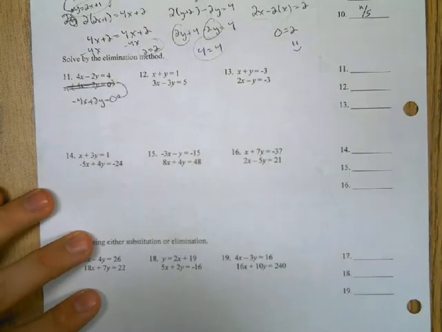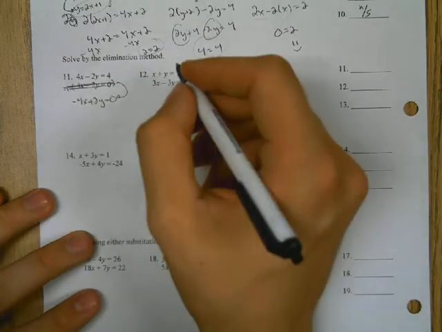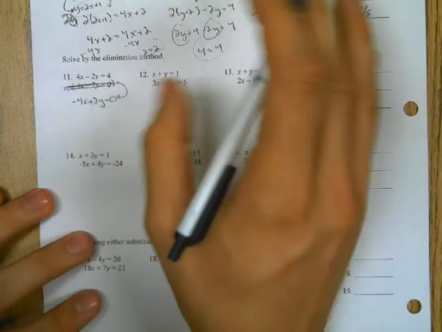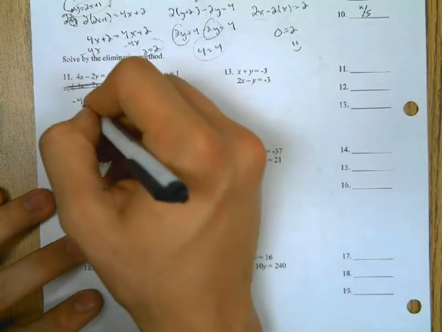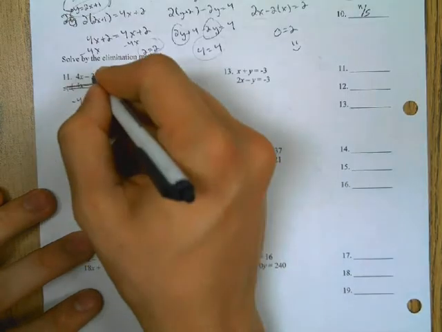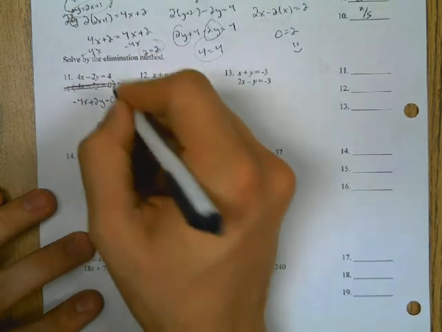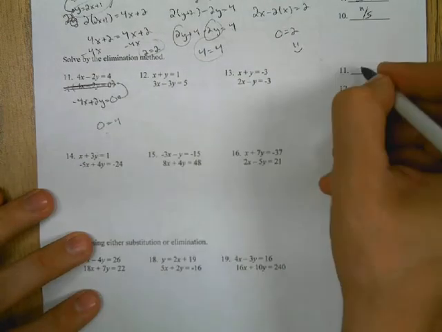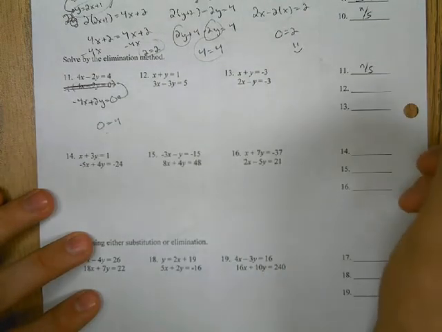I'm adding them together, trying to get one of my two variables to be eliminated. In this case, both of my variables get eliminated. 4x minus 4x is 0. Negative 2y plus 2y is 0. 4 plus 0 is 4. Again, it's going to end up being a no solution. All my variables cancel out. I get something that's not true.